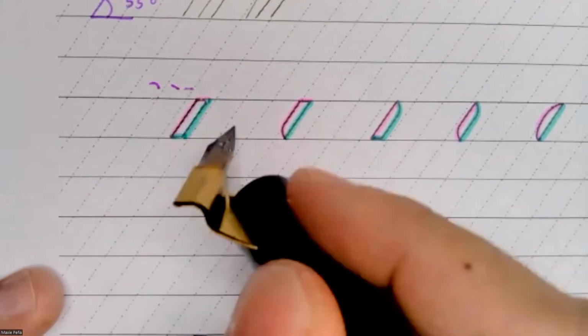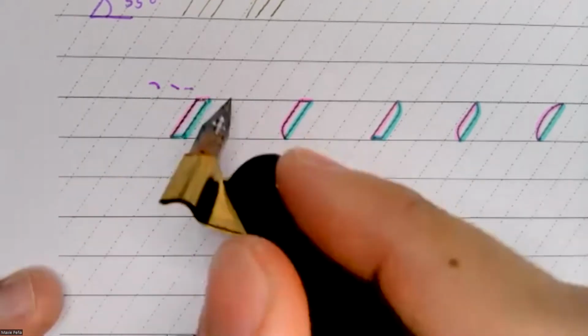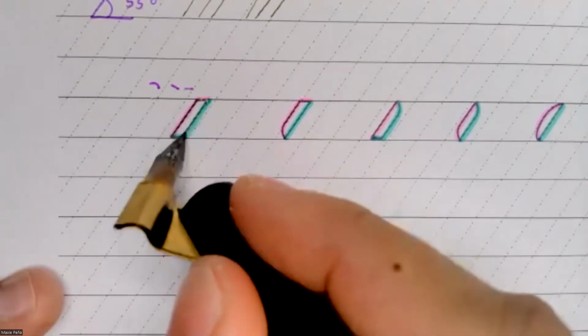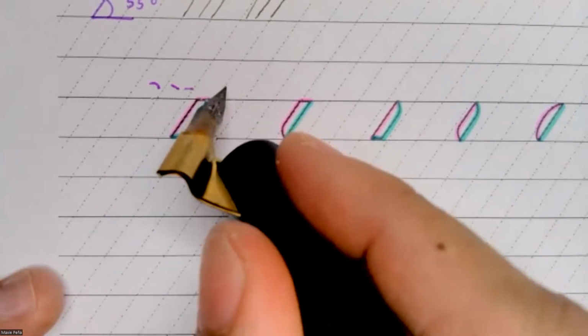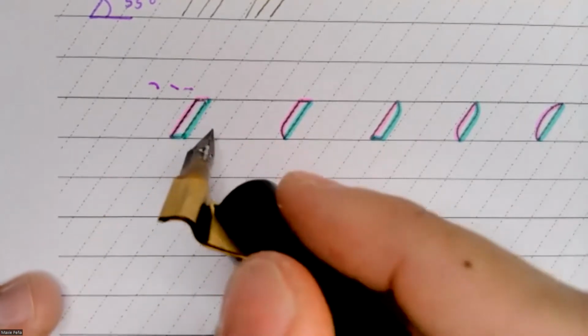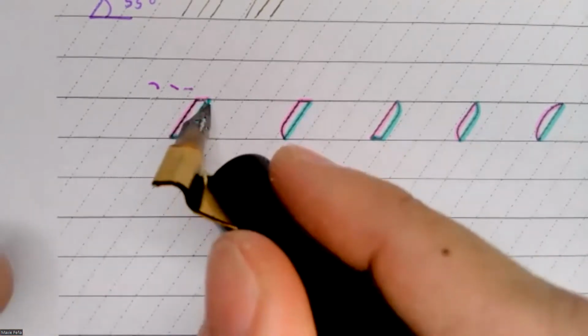For this basic stroke, I want you to keep in mind that it is a parallelogram wherein the left and the right sides are parallel to each other and to your main slant. And you have flat tops ideally, but don't worry if you don't get them right away. It takes some practice, some mindful practice to get that.